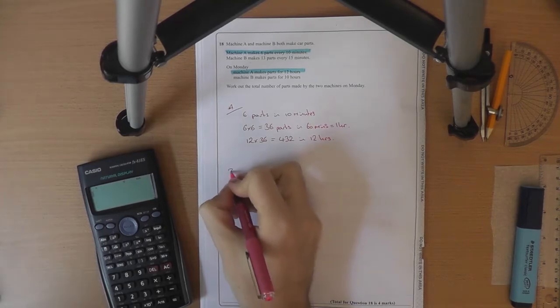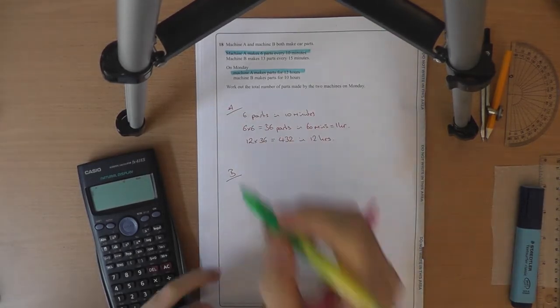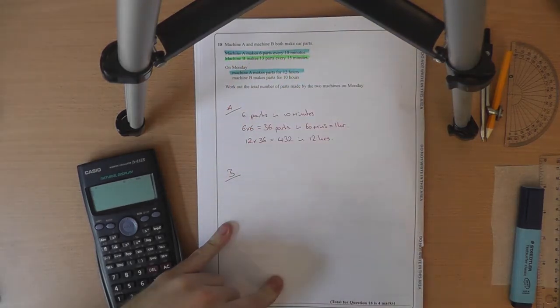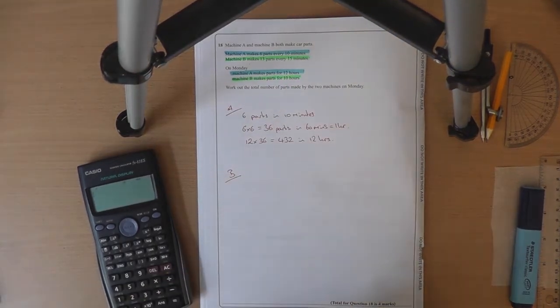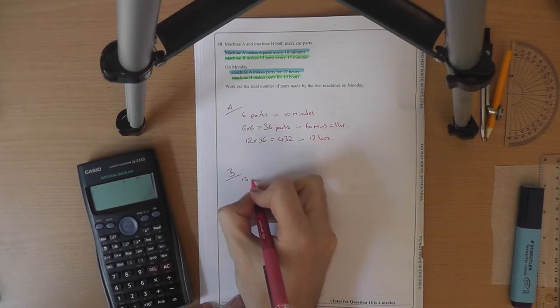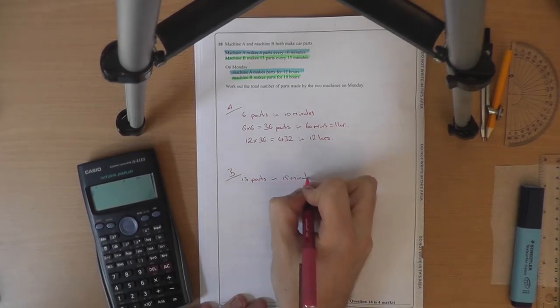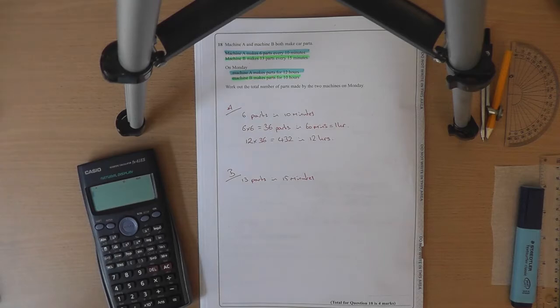Machine B now. Let's pick out the two bits of information we have for Machine B. Machine B makes 13 parts every 15 minutes, and Machine B makes parts for 10 hours. So if Machine B makes 13 parts in 15 minutes, we can still do the same kind of thing. We can scale up to an hour, and then we can scale up to 10 hours this time. Well, we want 60 minutes for an hour.